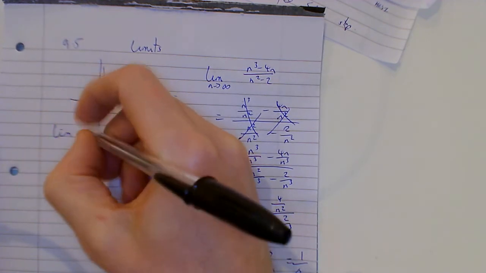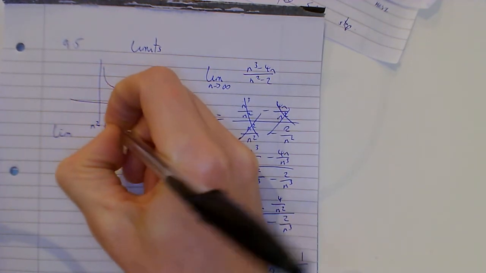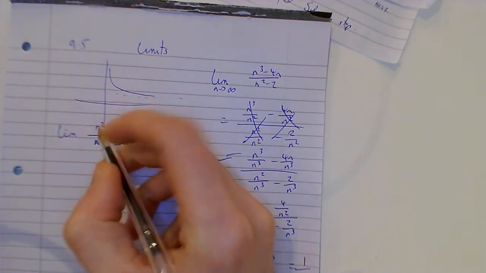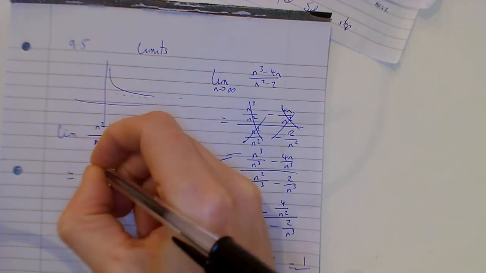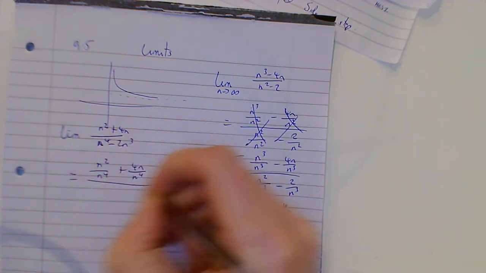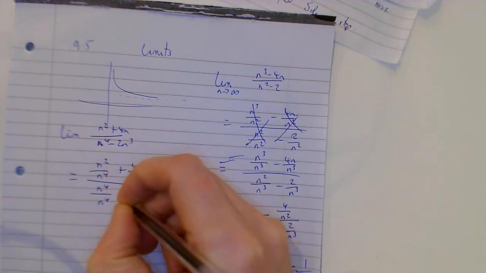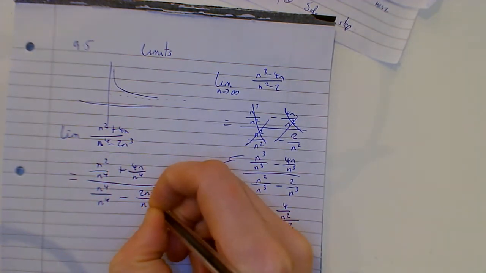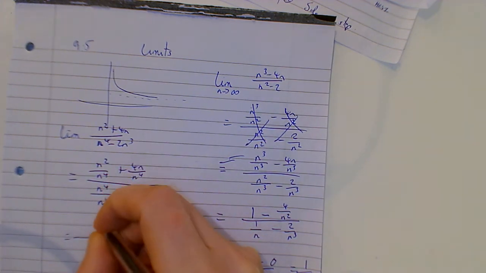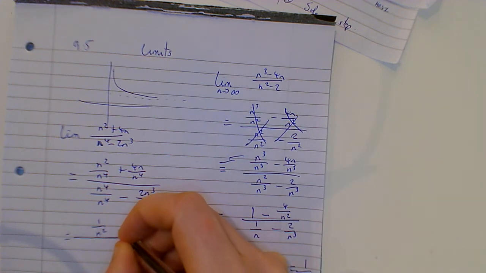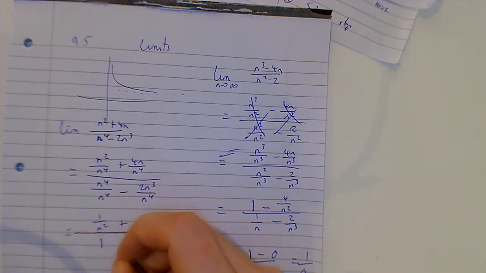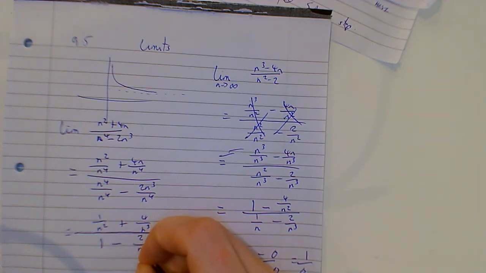So the limit, n squared plus 4n over n to the power 4 minus 2n to the power 3. Biggest one is the n to the power 4 there. So n squared divided by n to the power 4 plus 4n over n to the power 4, over n to the power 4 over n to the power 4 minus 2n to the power 3 by n to the power 4, equals 1 over n squared, that's going to be 0, plus 4 over n to the power 3, 0, over 1 minus 2 over n.